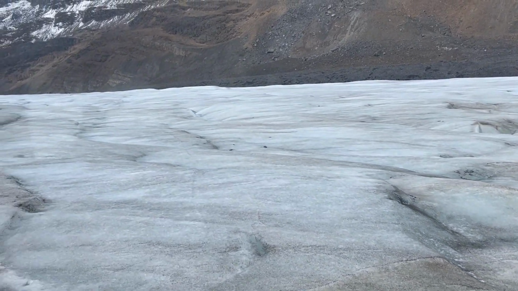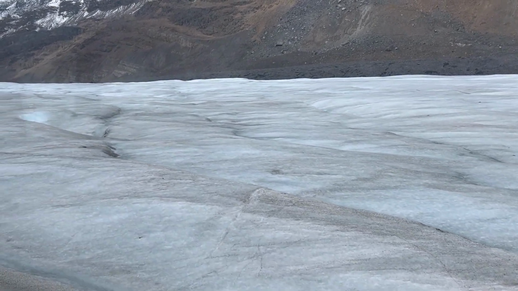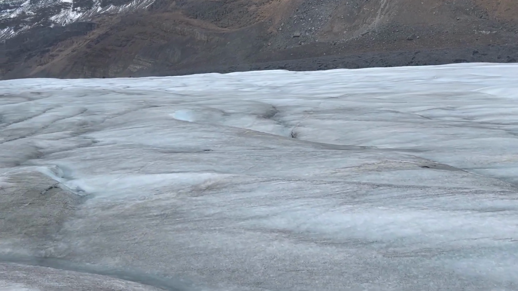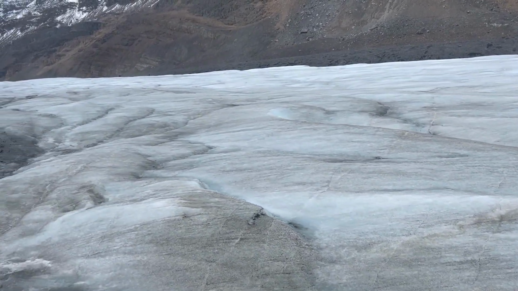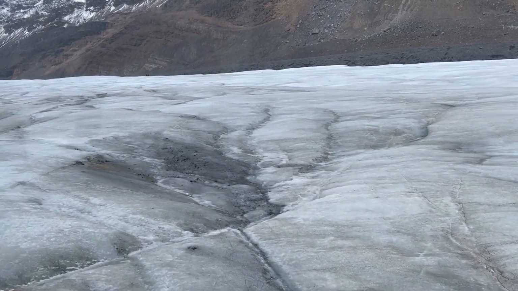So, for example, if you see some stones on your right hand side, these stones will trap heat in them from the sun rays, and they will go deep inside the glacier. As they go deep inside the glacier, they will form cones, and that's what we call the cryoconites.